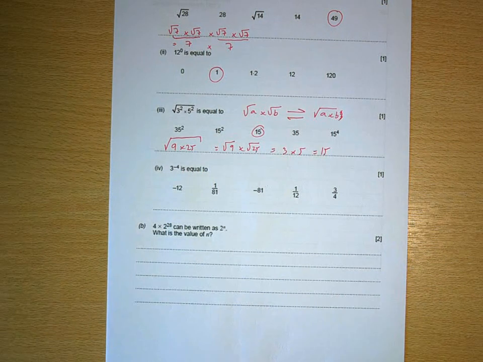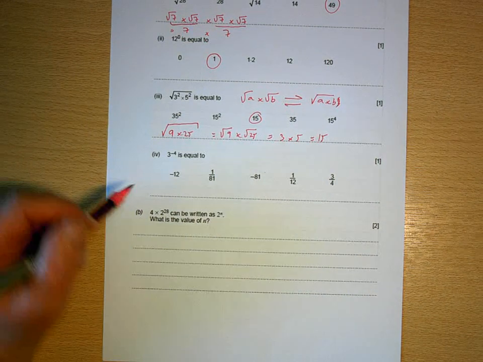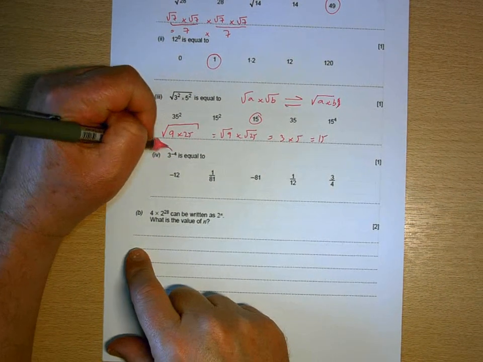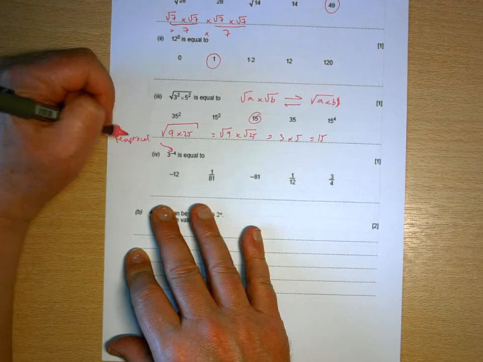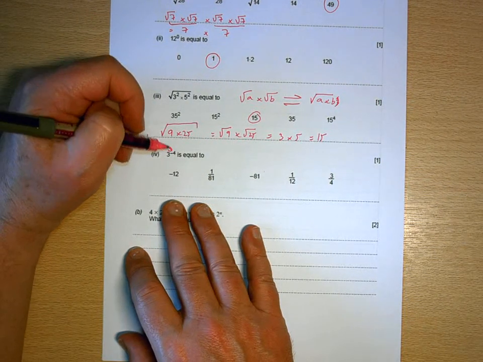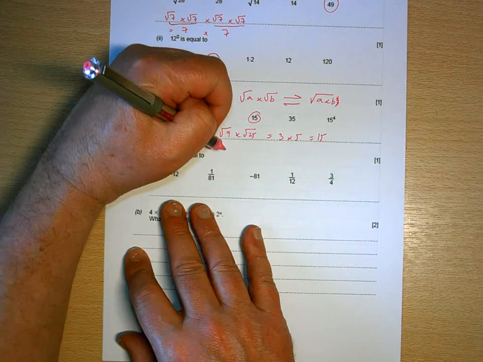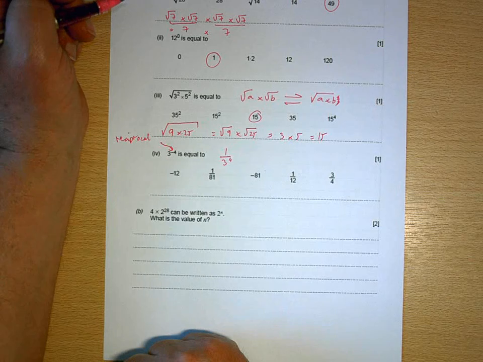Okay, so there's several different ways you could have gone about doing that. 3 to the negative 4 is equal to, right, negative power, that's your reciprocal. We met a reciprocal in an earlier question, so that means turn it upside down or put 1 over. So 3 to the minus 4 is the same as 1 over 3 to the power of 4.